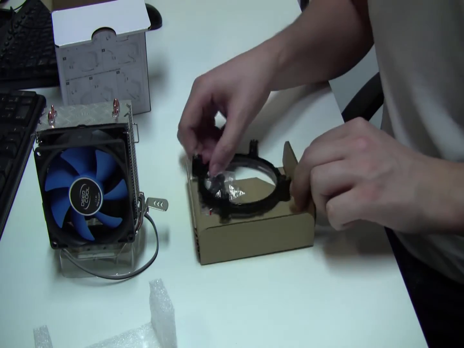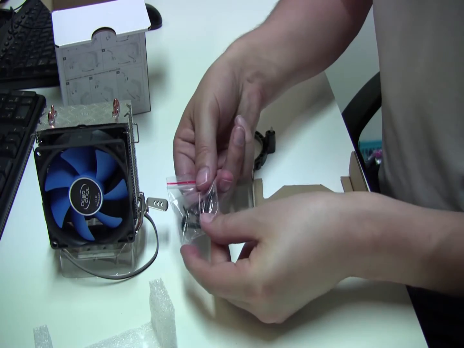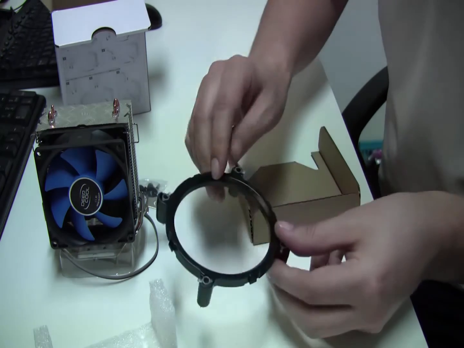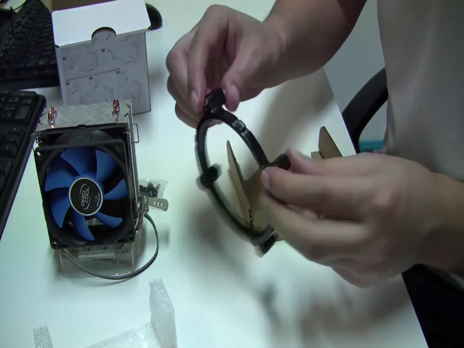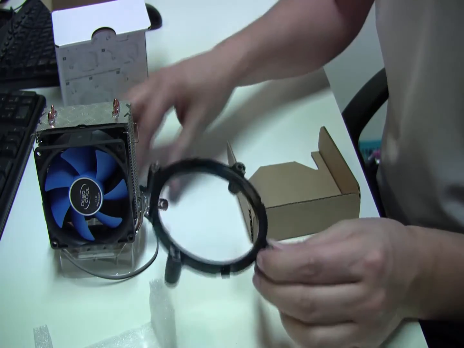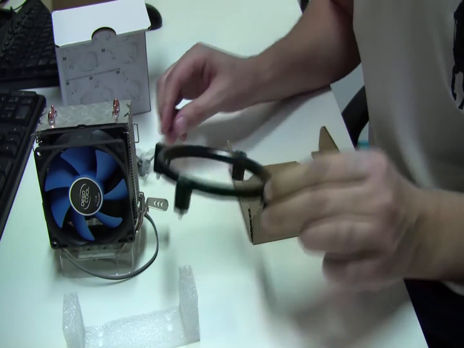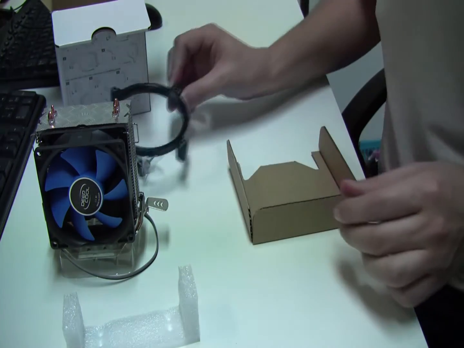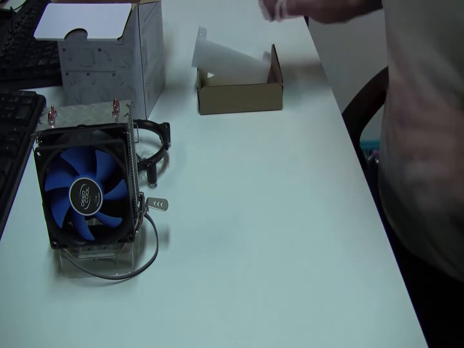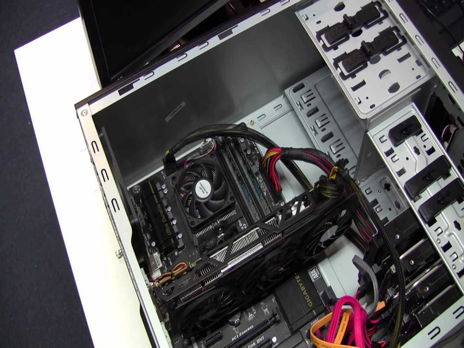Just in the actual box itself, just got some standoff little plugs just for mounting, and then we've got this device as well. I think it's for the Intel, yeah, I'm pretty sure it's for the Intel positioning, where you mount it and then you kind of plug it. Not too sure exactly how that goes, just going from memory really. But that's it, and that is all in the box. So we'll go ahead and fit that now, and then we'll see how it compares to the stock cooler.